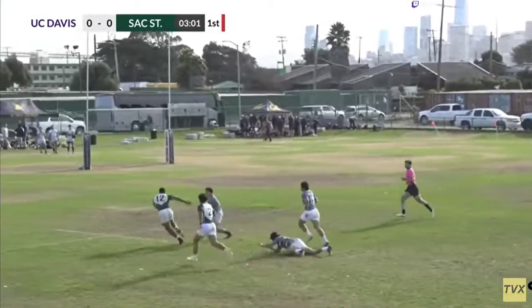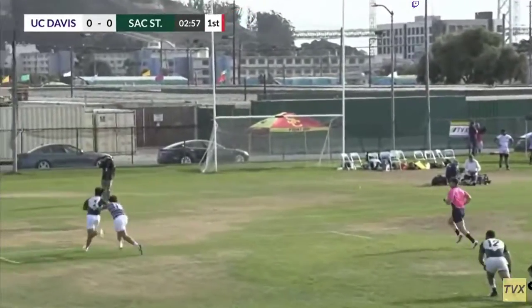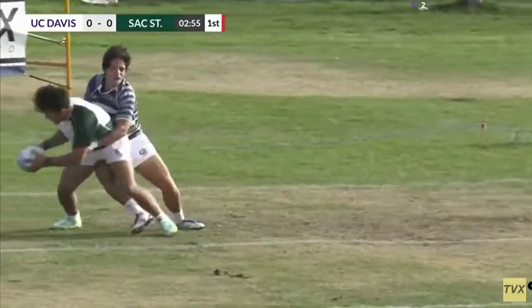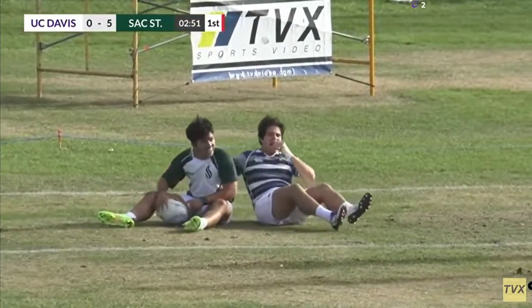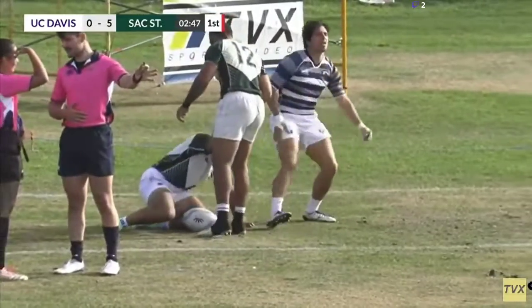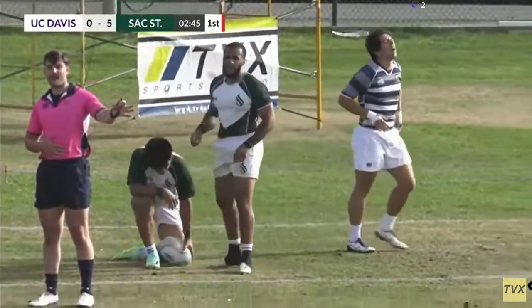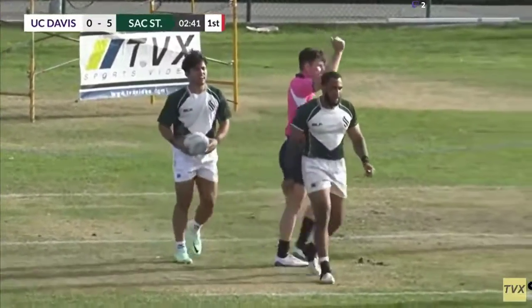Sacramento State, and what a tackle made by Davis. However, oh, wow. The ball carrier not held, and Sacramento State on the go. Sacramento State doing the work and getting the try down. Alejandro Fisher in the number 2 jersey. So Sacramento State finding some flow off from the early penalty, some continuity play. And it is Sac State in for the first try of the game.